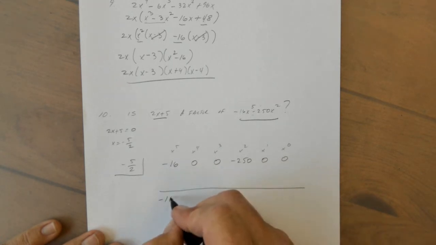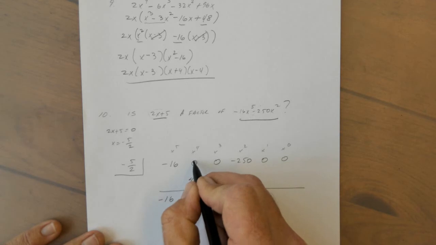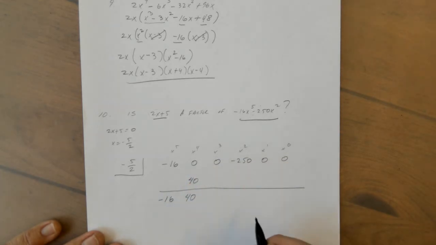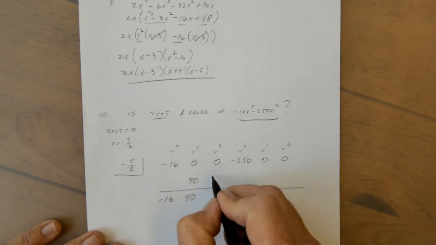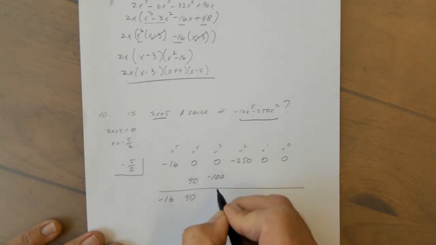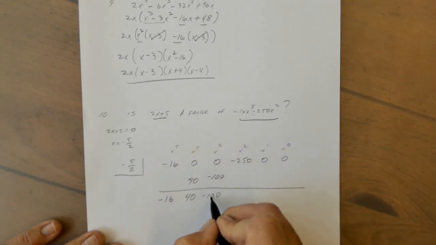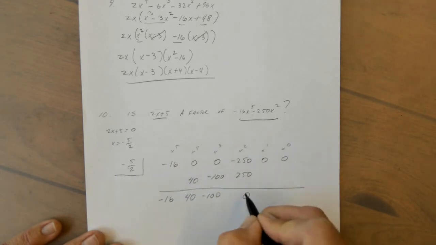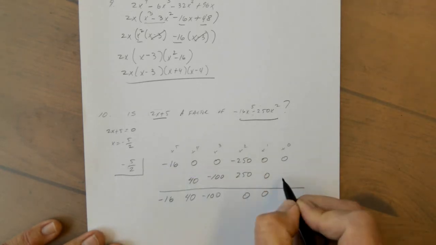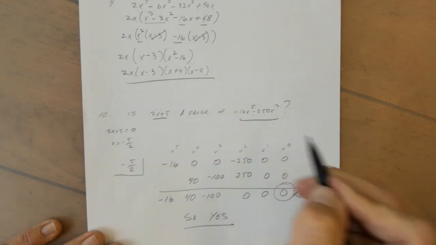Let's see, 16 divided by 2 is 8 times 5, we get positive 40. We add, we still have positive 40. Negative 5 halves times 40 will be negative 100. Add, we get negative 100. Negative 5 halves times negative 100 is positive 250. Add, we have 0. Now all we're doing is multiplying by 0. And there's our remainder. So yes, since the remainder is 0, that is a factor.